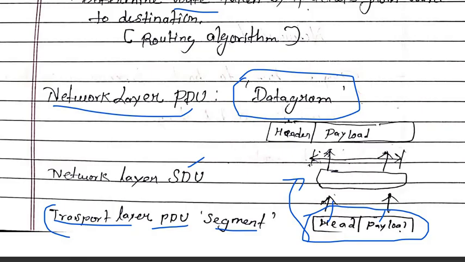Let's recall that the application layer packet is called a message. The application layer transfers the packet to the transport layer, whose packet is called a segment, and the transport layer forwards its packet to the network layer. Here in the network layer, the SDU, service data unit, is the packet of the transport layer. Now the network layer packet is called a datagram.